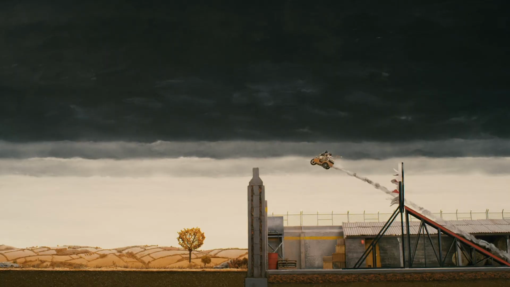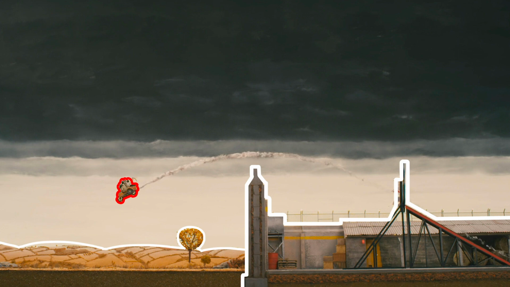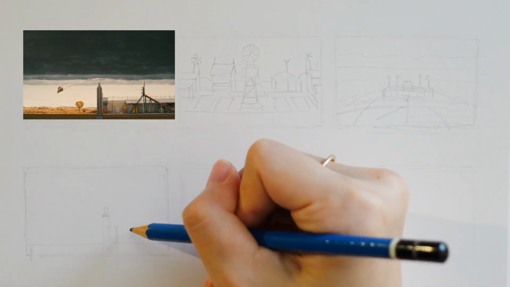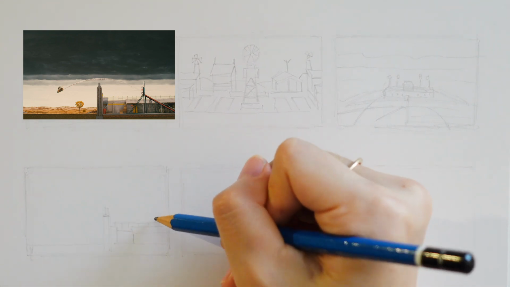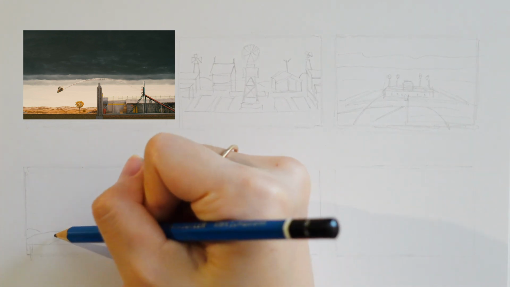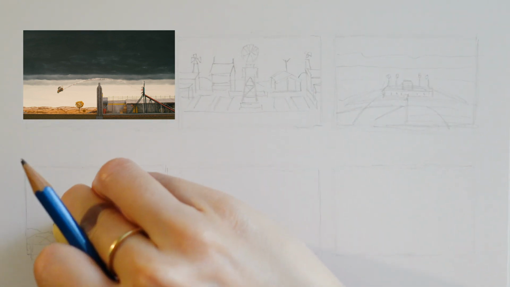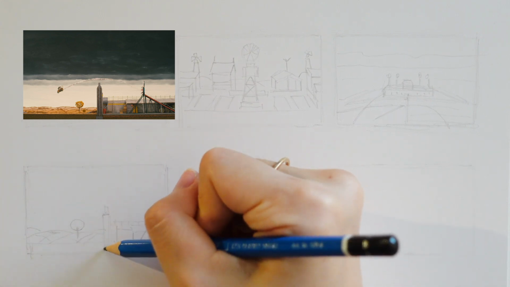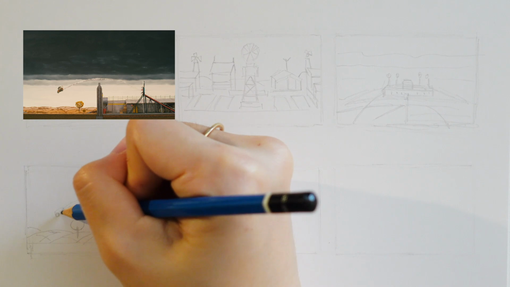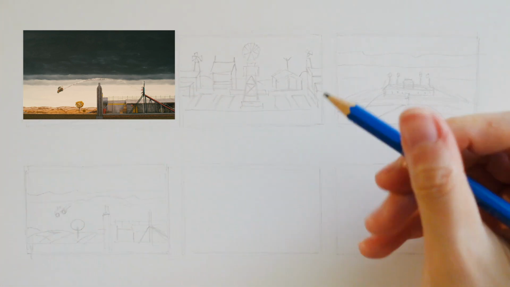The next composition is a very flat profile view of this farm and Mr. Fox and the gang escaping on a little motorcycle. So I'm just getting down the shapes of the farm, and then for the field on the left, I exaggerated it and made it bigger than what's in the screenshot just because I think it adds more interest to the left of the image. Just roughly indicating the little car that they're in and the smoke coming out of it.